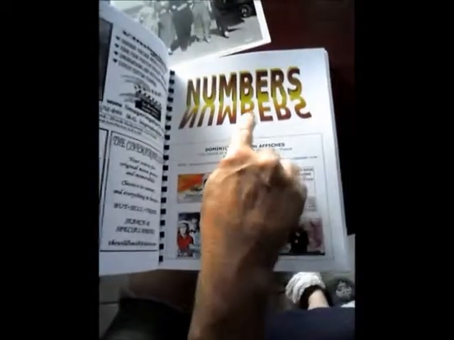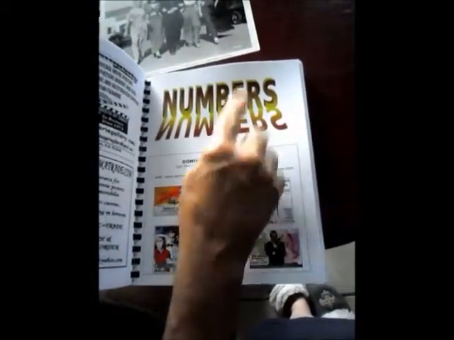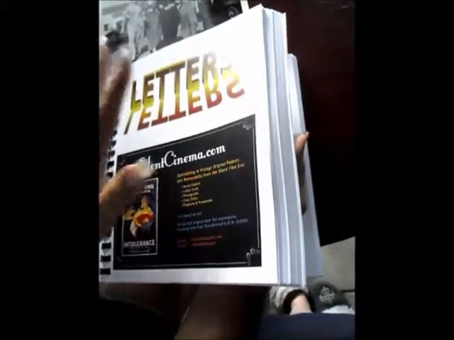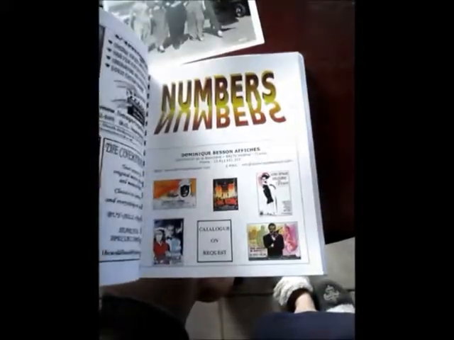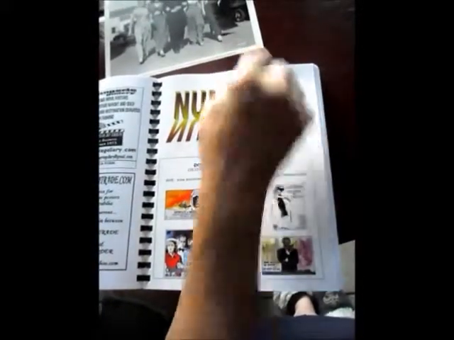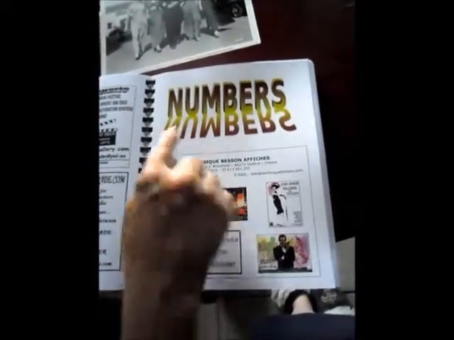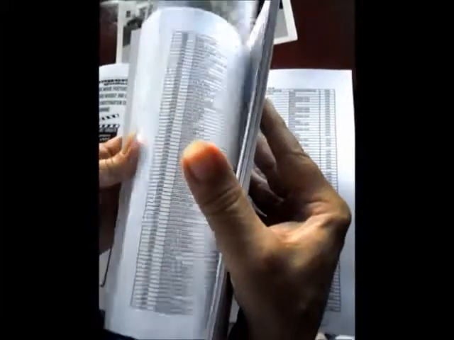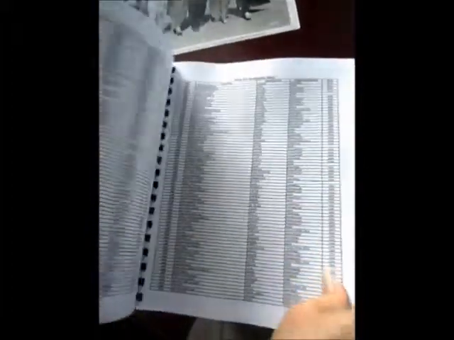That's letters and numbers. Very simple. If the code starts with a letter, you go to this section. If it starts with a number, you go to this section. Well, this particular one, 1350, is a number, so we go to our number section. We'll flip over in the codes until we get to 1350.